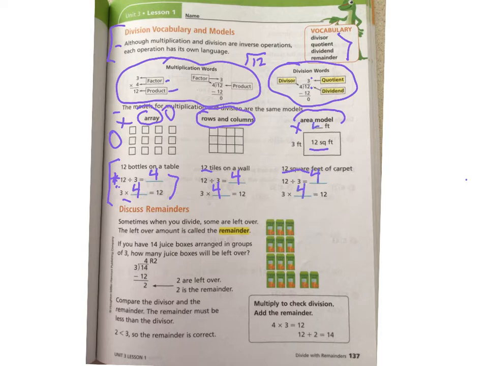I could also put my 4 up here. All right, so just different ways to look at it. There's different models for the multiplication and division. Now, kind of the new thing right now is we're going to be talking about remainders. Sometimes when you divide, some are left over. The leftover amount is called the remainder. Think about your leftovers, that's your remainder.